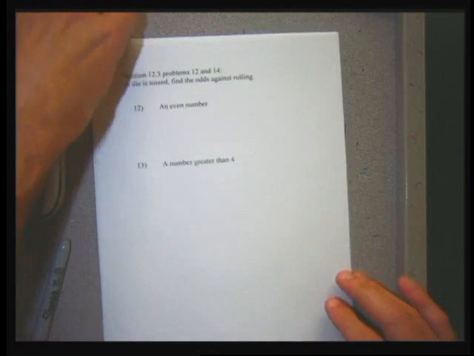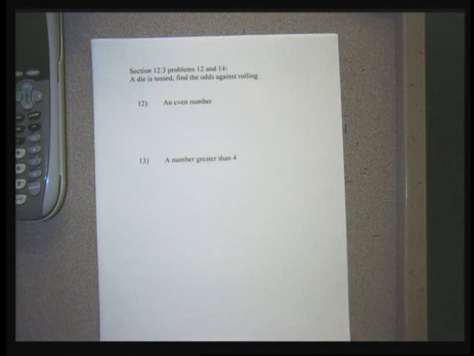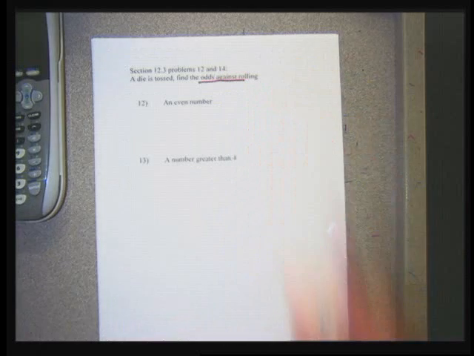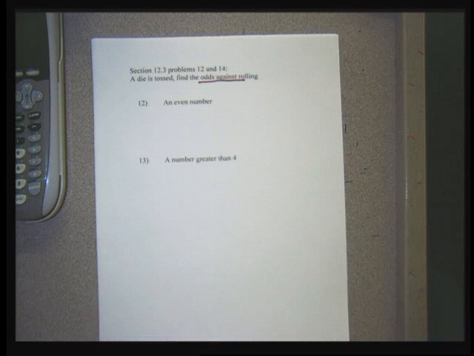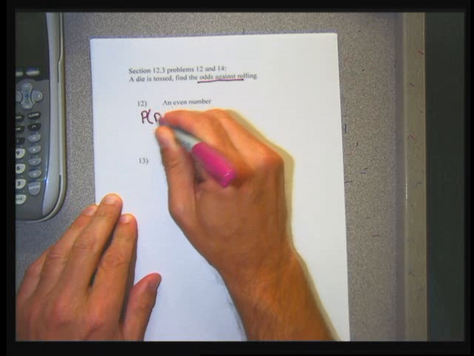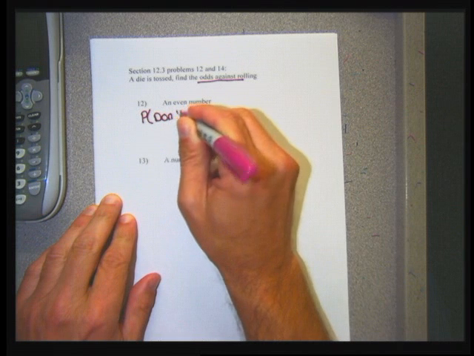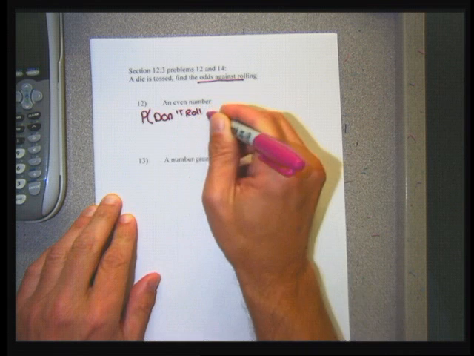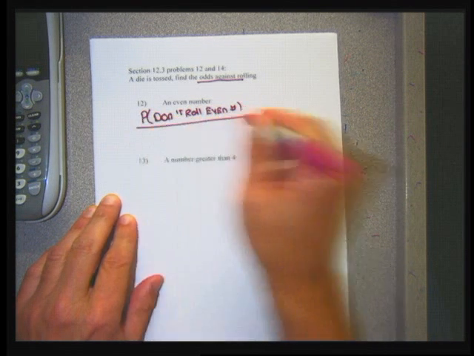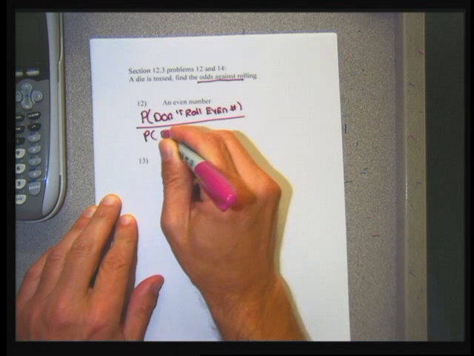All right, so 12 wants me to find odds in favor, and 14 wants me to find odds against. So anytime it's an odds question, I need to know if it's odds in favor or odds against. The odds against an even number, so I'm rolling one die. It's going to be the probability that I don't roll an even number, that's the failure, divided by the success, which is the probability of rolling an even number.